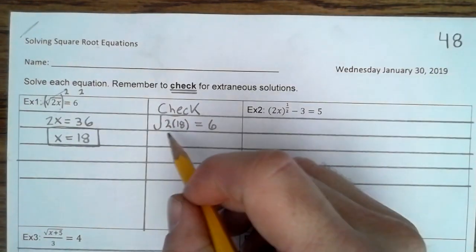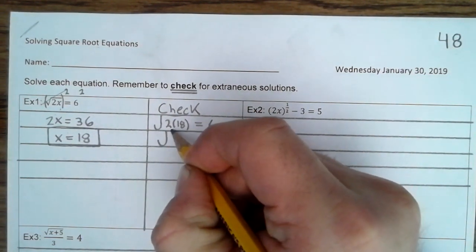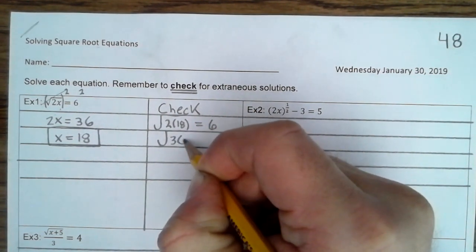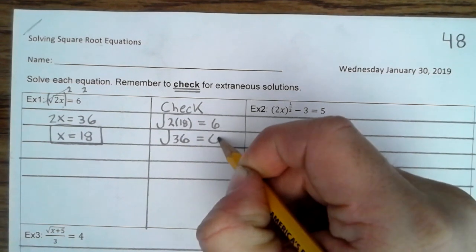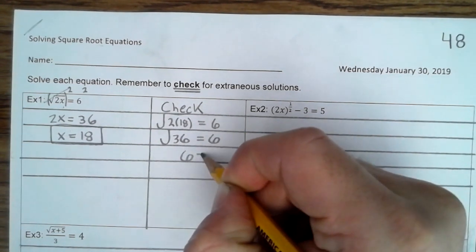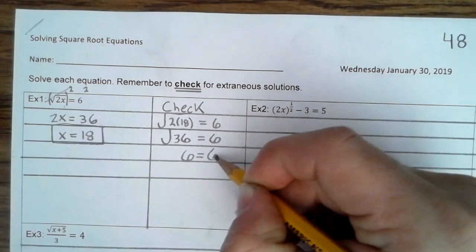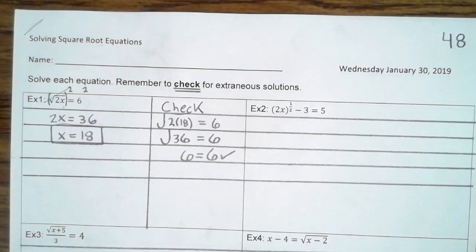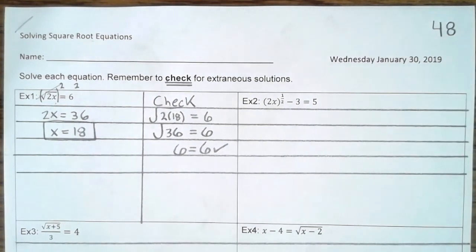All right. Well, 2 times 18 is 36, so the square root of 36 equals 6. Well, the square root of 36 is 6, so 6 equals 6. So it checks. All right, let's take a look at example 2.